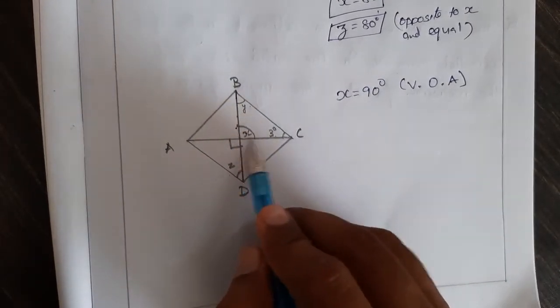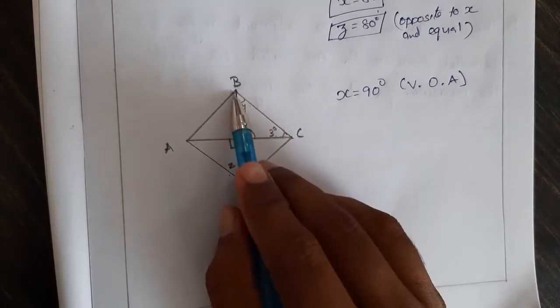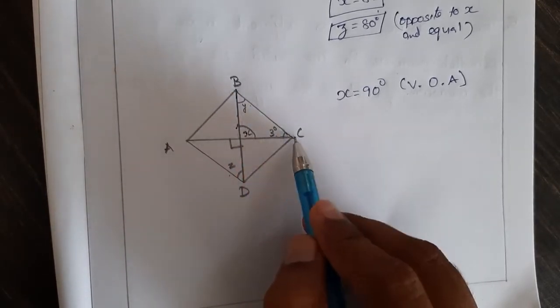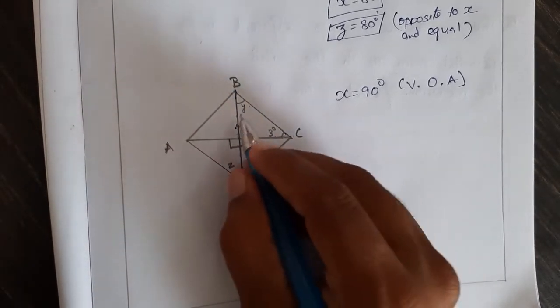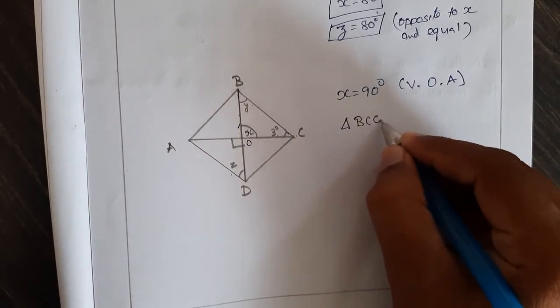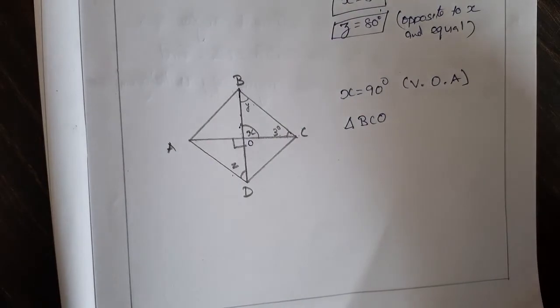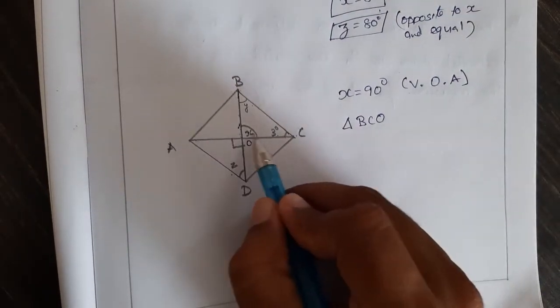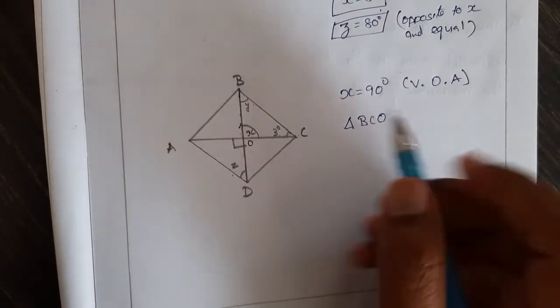So using this triangle, BC, and let me consider this point as O. BCO is a triangle, right? Triangle BCO. So what is the angle sum property of a triangle? It is 180 degrees. So if you add these three angles, it should be 180.